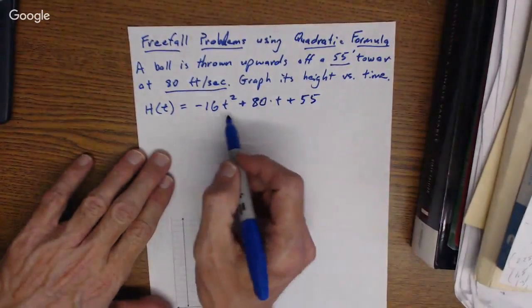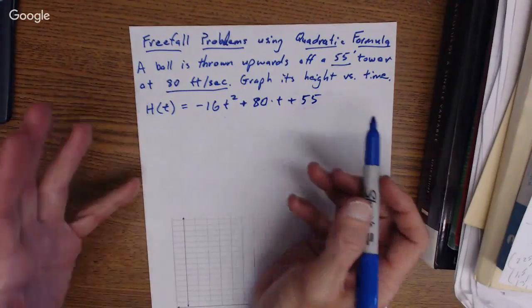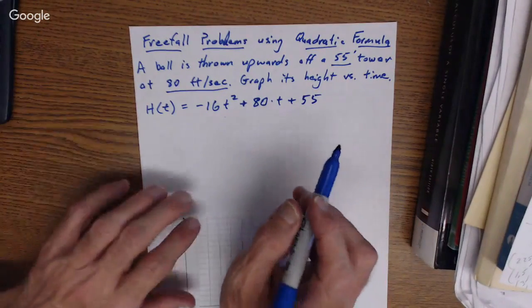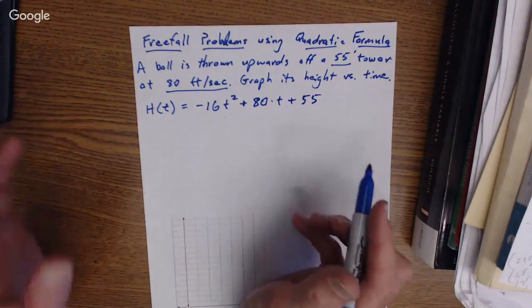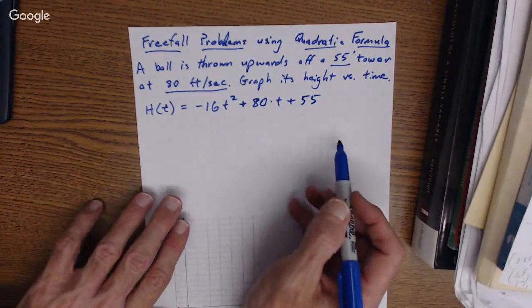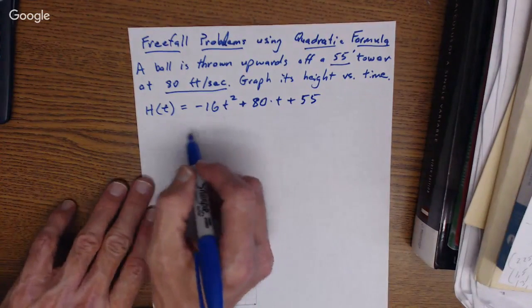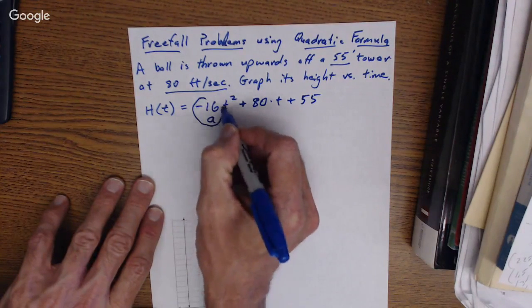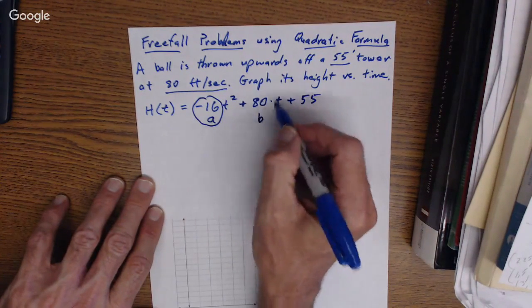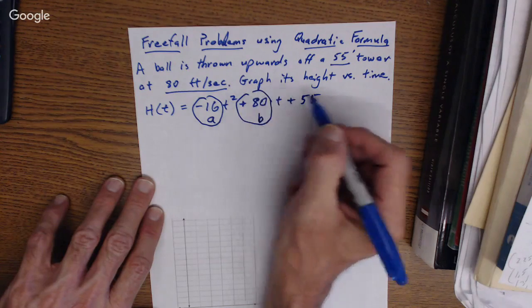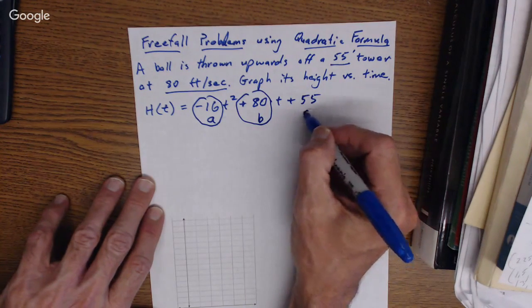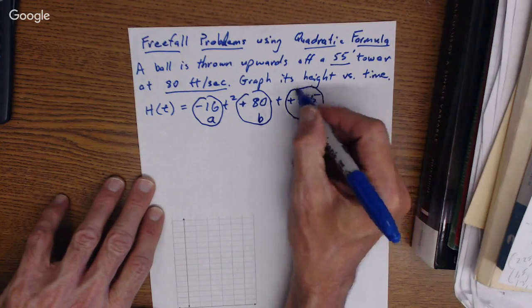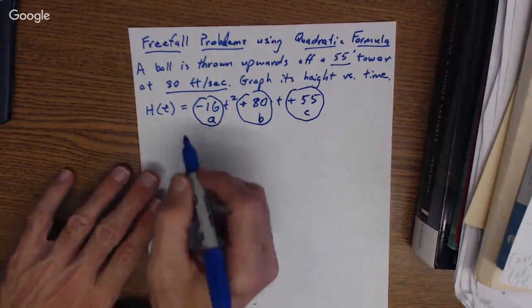All right, step one, you try to factor it, and you might try factoring, or you might try the quadratic formula, see if it comes out evenly, and you notice that it doesn't. So then what you do is you say, well, I'll use the quadratic formula. So this is A, this term is B, plus 80, and the last number is C, plus 55. So we're going to put those right into the quadratic formula.